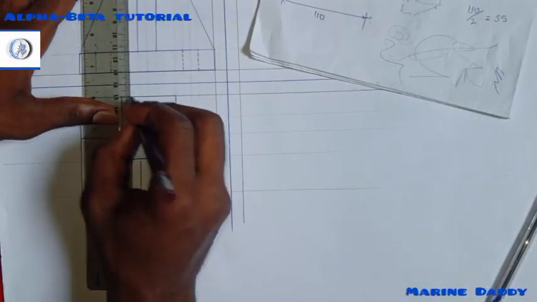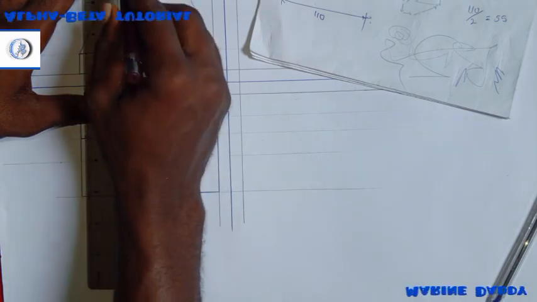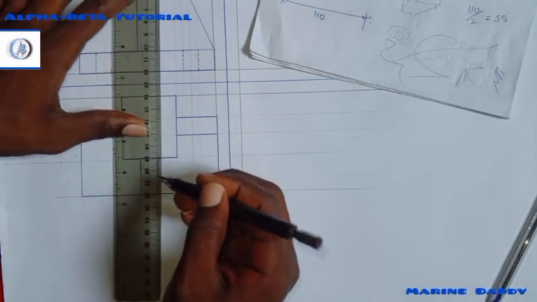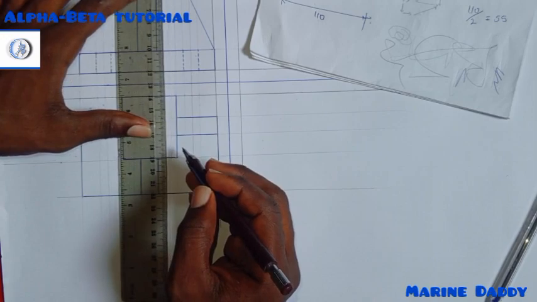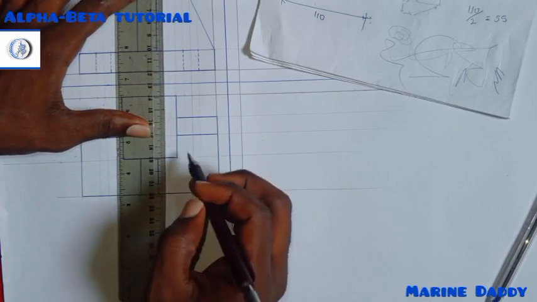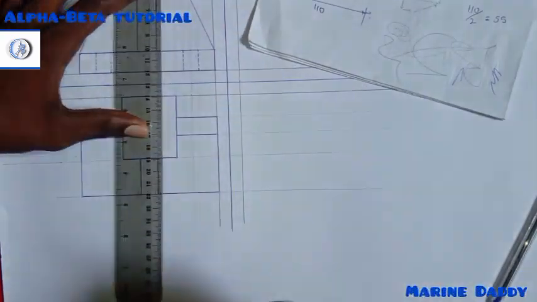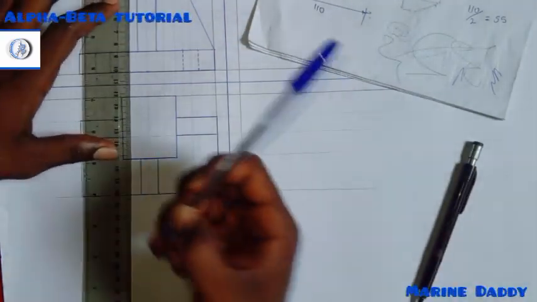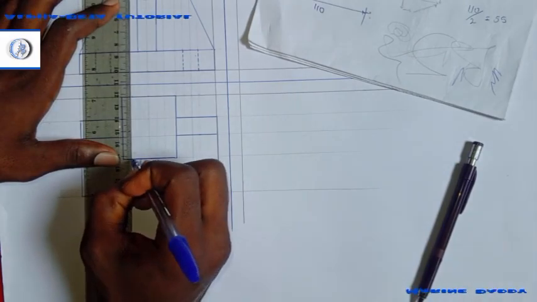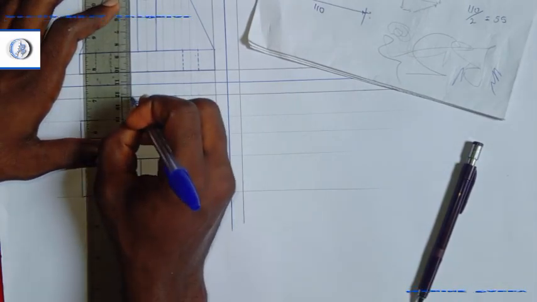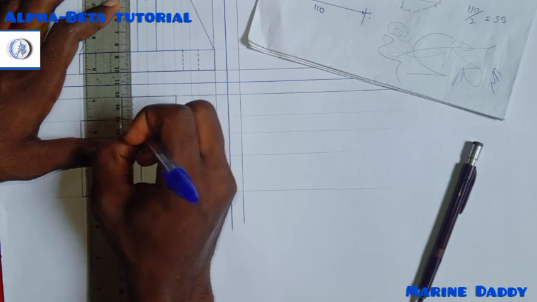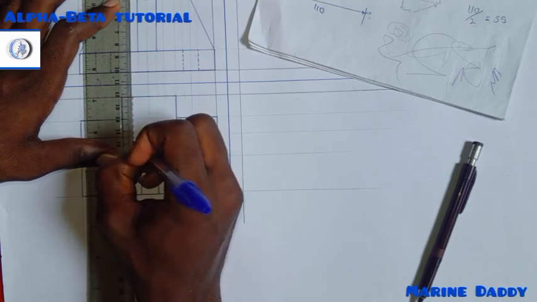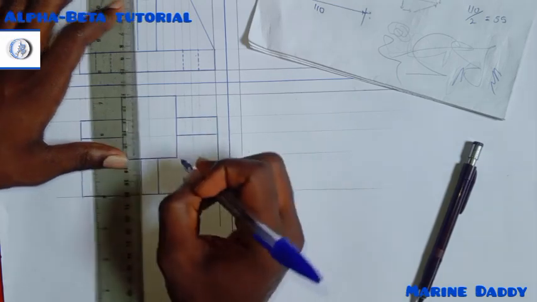So I just have to project. Same here. To project. So when I do that, I'll outline. This is a broken line because from the plan we cannot see the one inside.